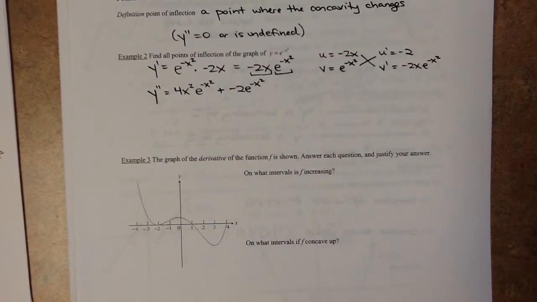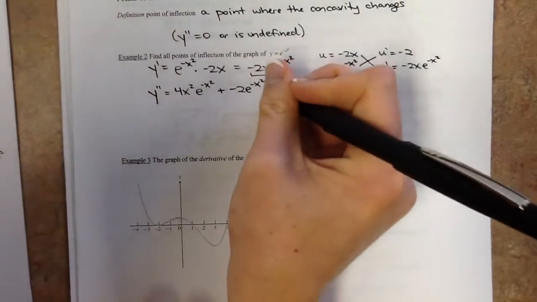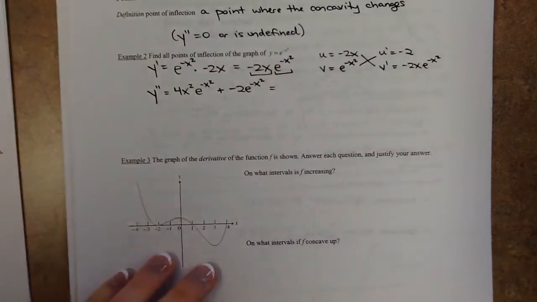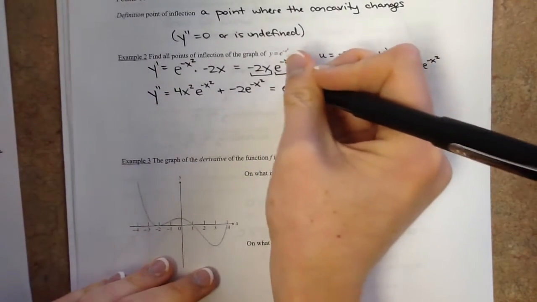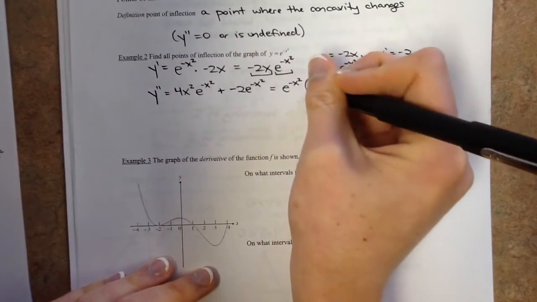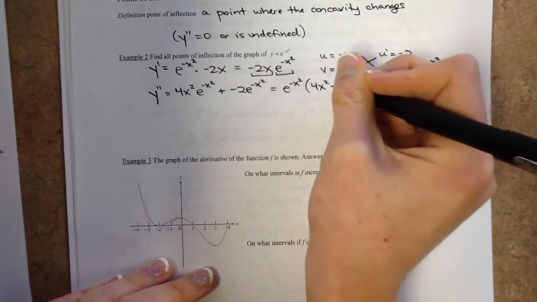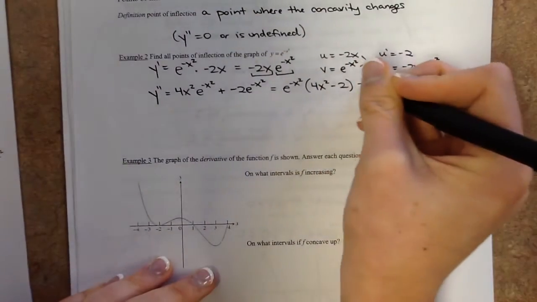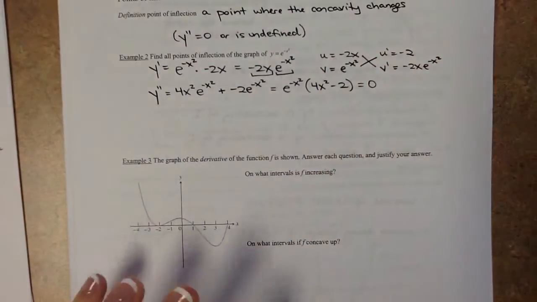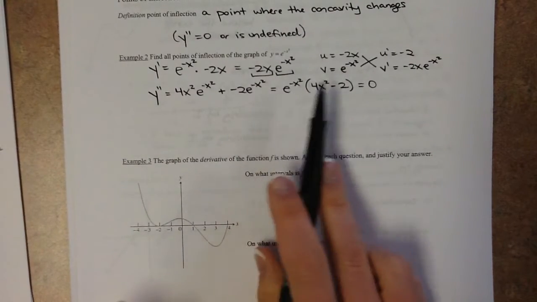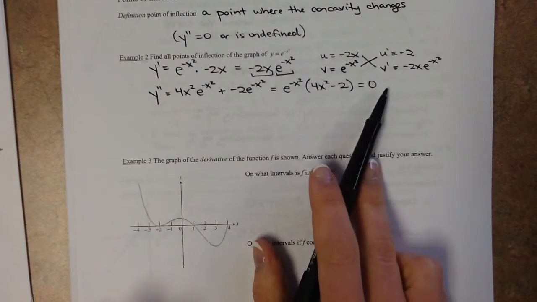I want to find when the second derivative is equal to 0. What I'm going to do is factor out that e to the negative x squared. It'll make things a lot easier on us. Then we are left with 4x squared minus 2. When we set that equal to 0, we do a little bit of algebra. We can set this thing equal to 0, and we can set this thing equal to 0.